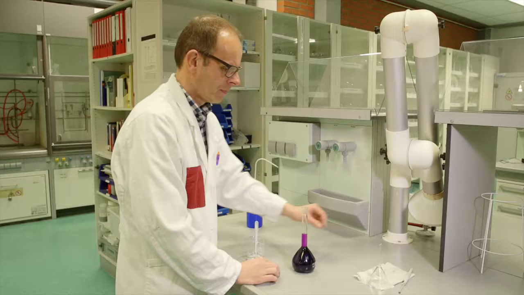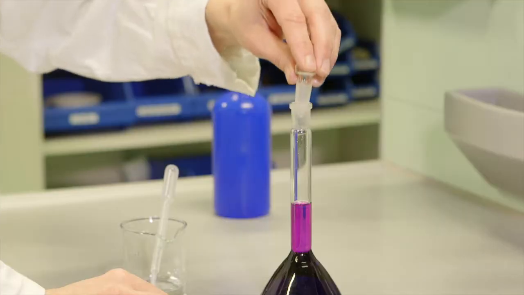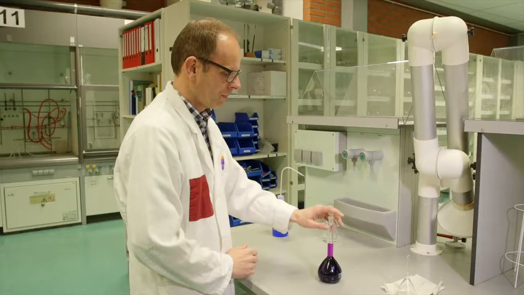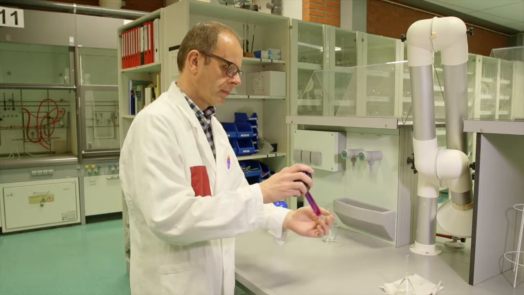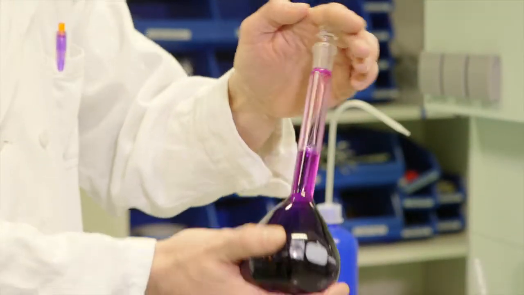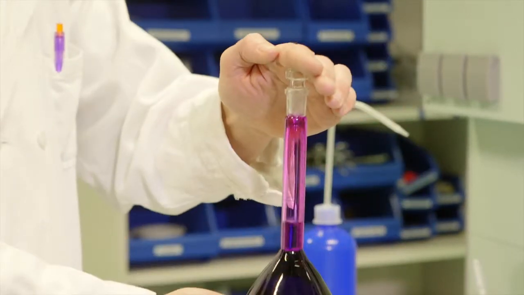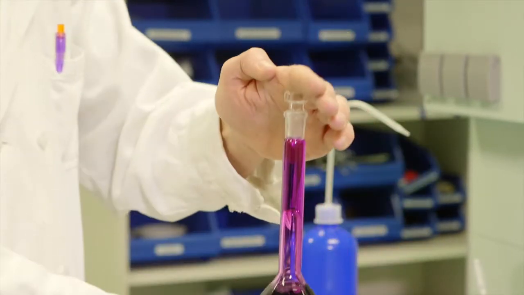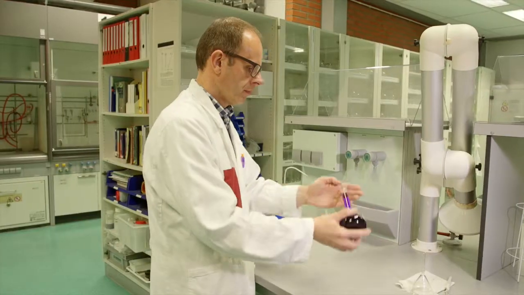A clean and dry stopper is placed in the measuring flask. Finally, the solution is homogenized by inverting the flask 10 times. The solution is now ready for use. Sometimes there are air bubbles in the solution after homogenization. This is not a problem if the solution is homogeneous.